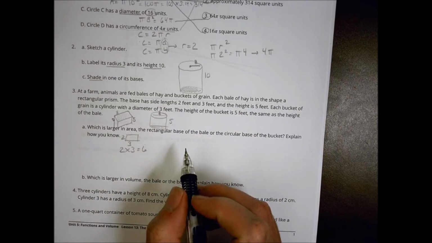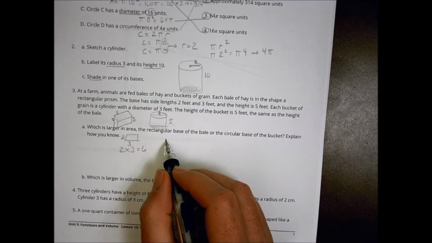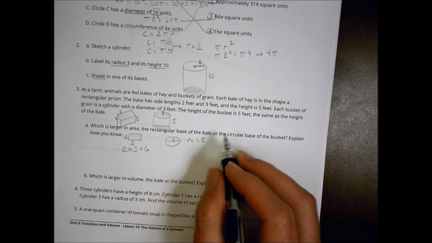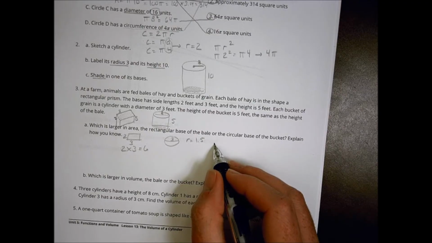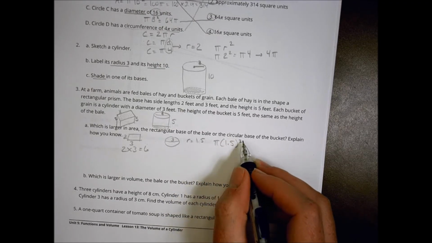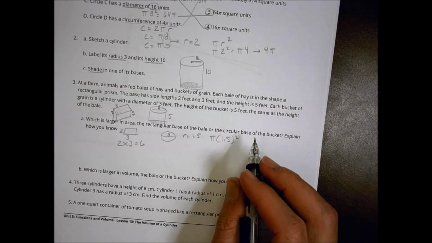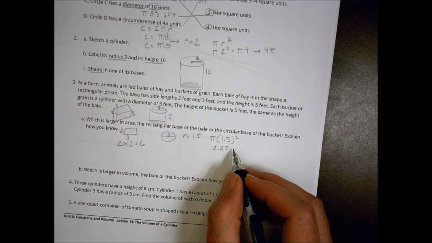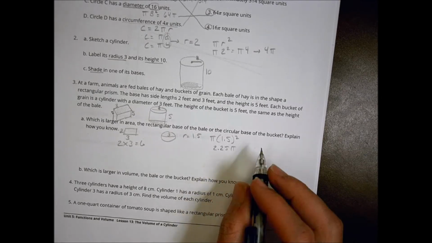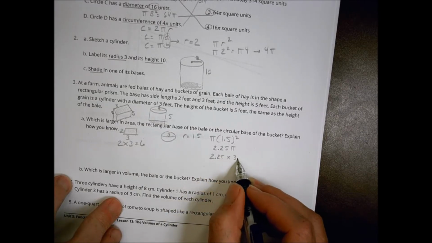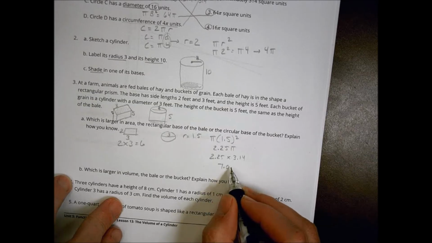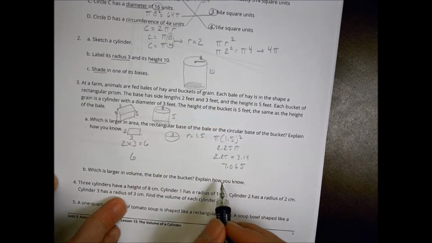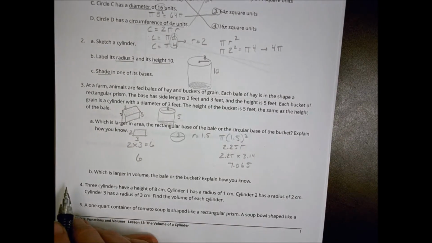Now, for our circle, we have a diameter of 3. That makes our radius equal to 1.5. So the area is pi times the radius squared. 1.5 times 1.5 is equal to 2.25. 2.25 times pi. That's our area there, right? And pi is 3.14, so 2.25 times 3.14 is equal to about 7.065. So I have a 6 for the rectangle and a 7-ish for the circle in terms of the area of the base of each shape.